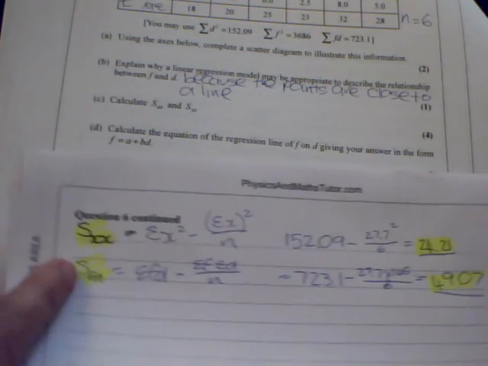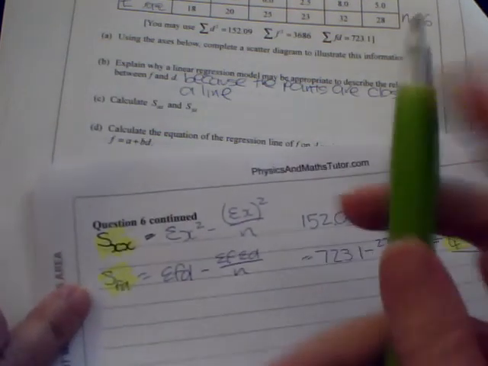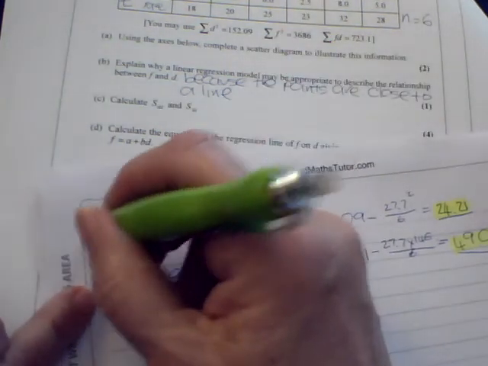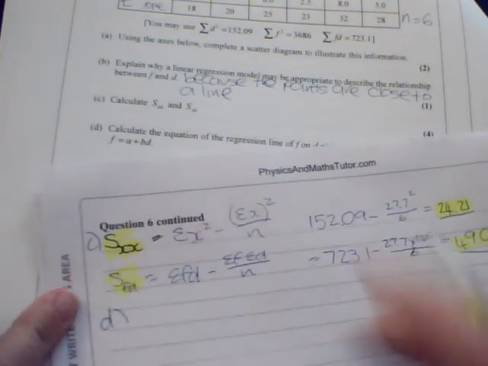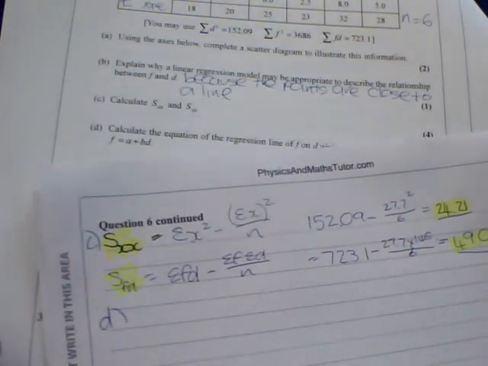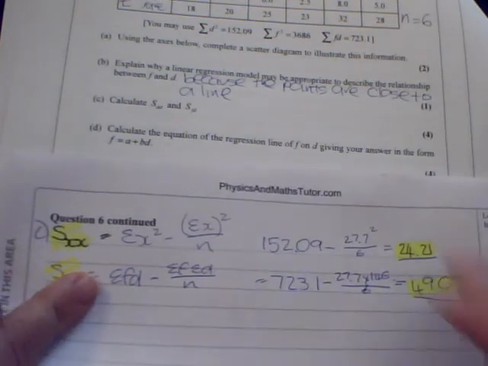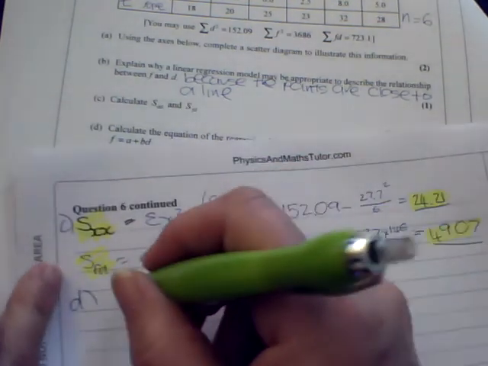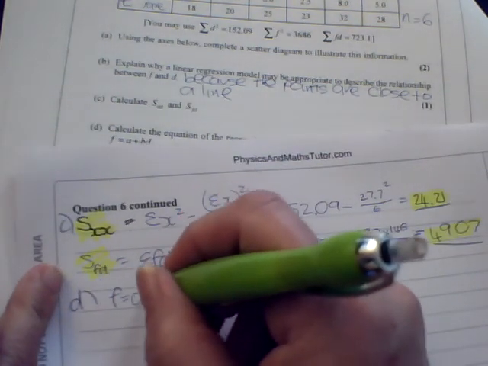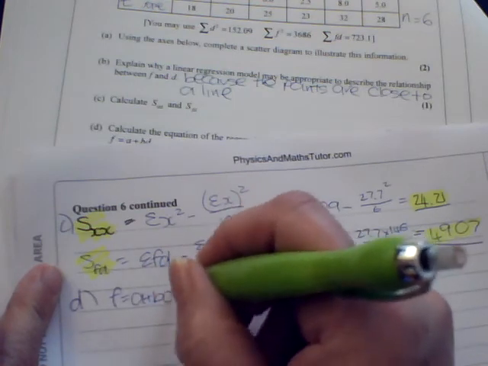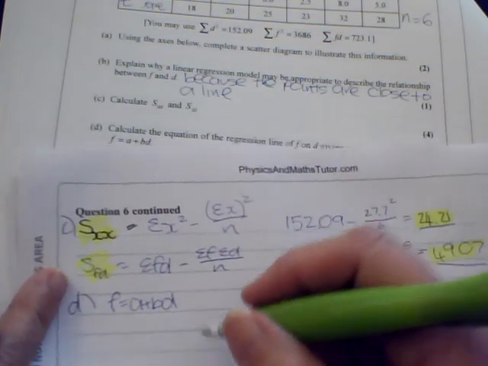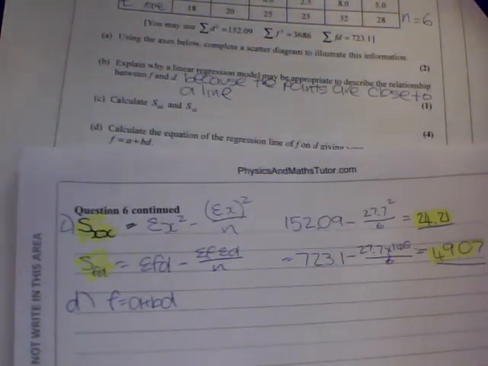Right, so for D, that was C, D: calculate the equation of a regression line of f on D, giving your answer in the form f equals a plus bd. Okay, regression lines. We've got a formula on our formula sheets.